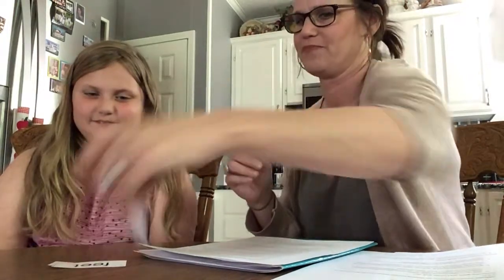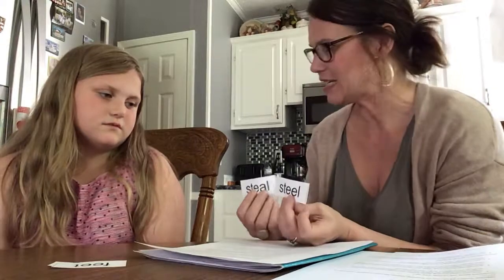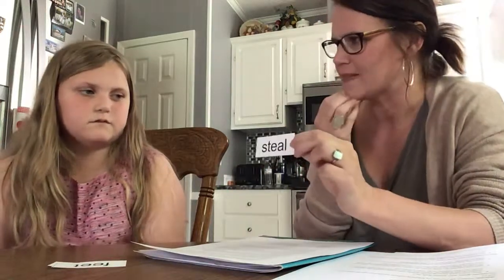Let's try this one. Okay, we have steal and steal. What do you see that's the same? The sound and the E and EA. Okay, those are definitely, well, they're not the same, but they make the same sound, right? What do you see that's the same in both words? STL. S-T and L. And that's a blend right there. S-T, you know, we say this. Very good.